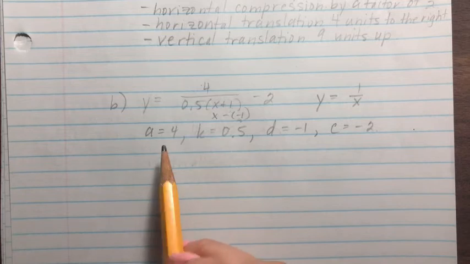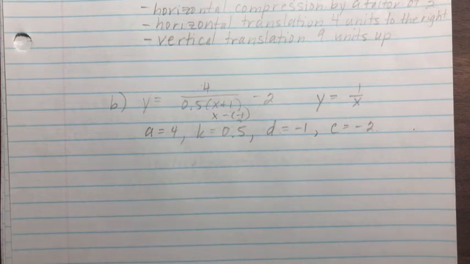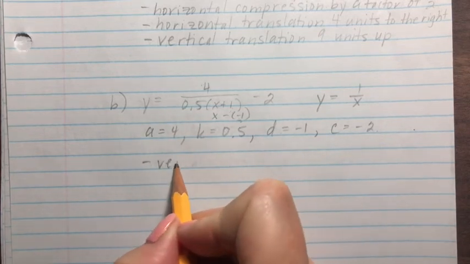Based on these values for A, K, D, and C, we can write down our transformations. Again, A is responsible for vertical stretches and compressions and the reflection in the x-axis if it's negative. We don't have a reflection, and A is again greater than 1, so we have a vertical stretch by a factor of 4.